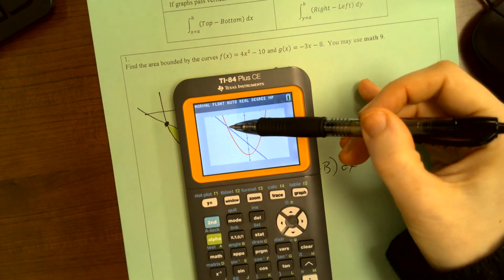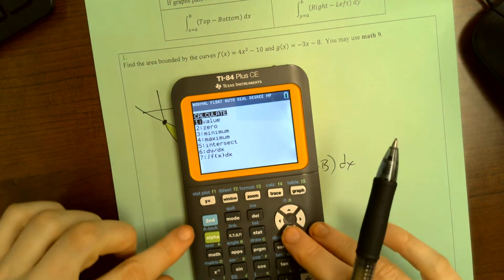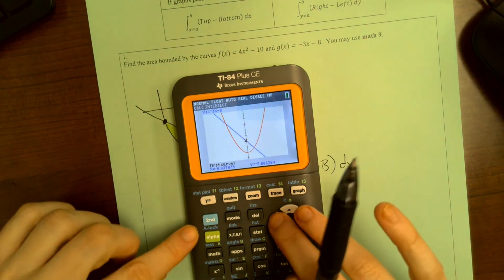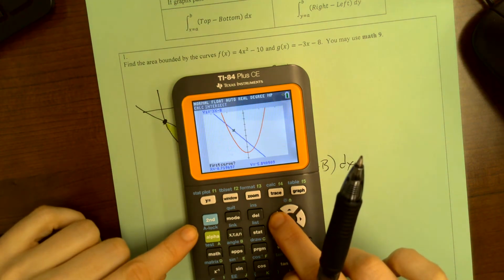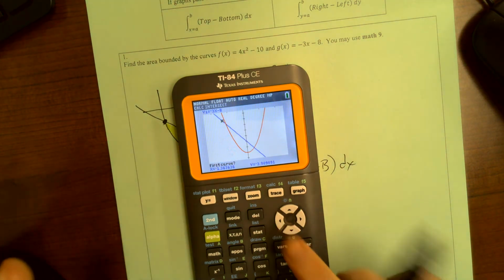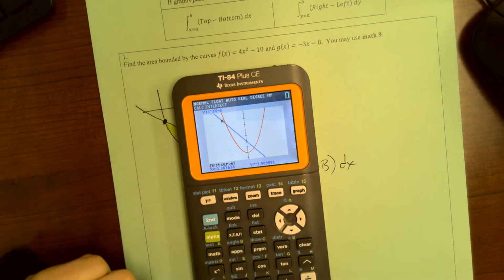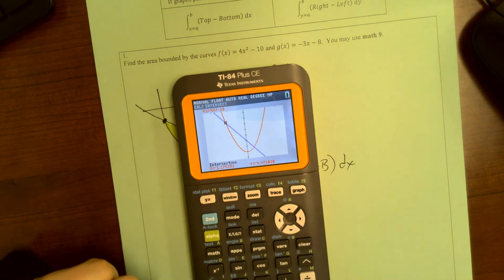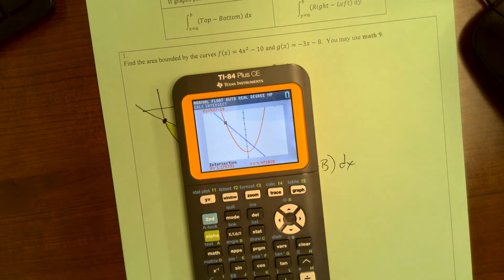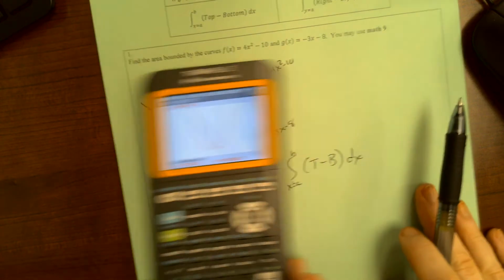Okay, so this point up here, let's find it. Second calc, intersect. You scroll over to this, and guys, these calculator things have to be very fast. If you're not fast at it, just try the same problem over and over and over until it becomes fast. Okay, so the intersection point is there.